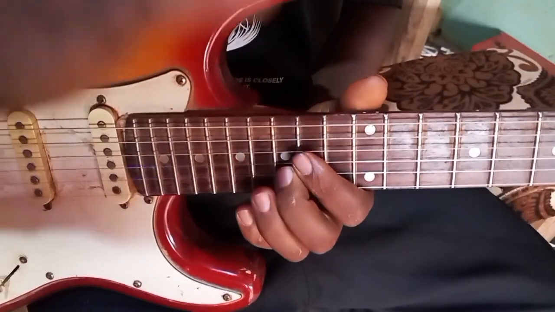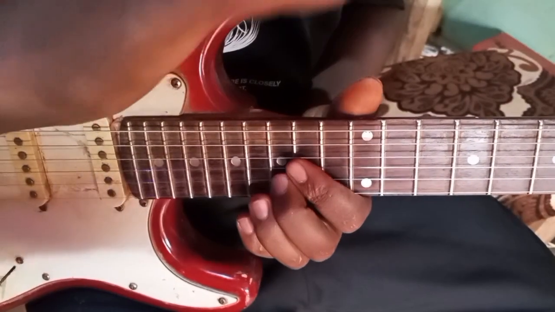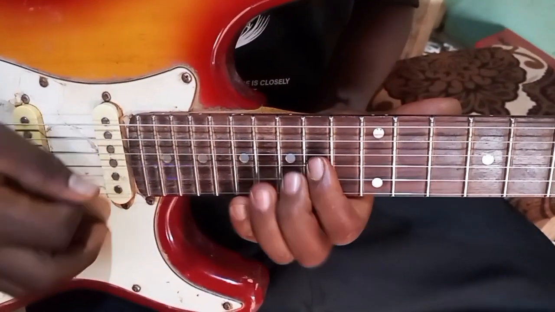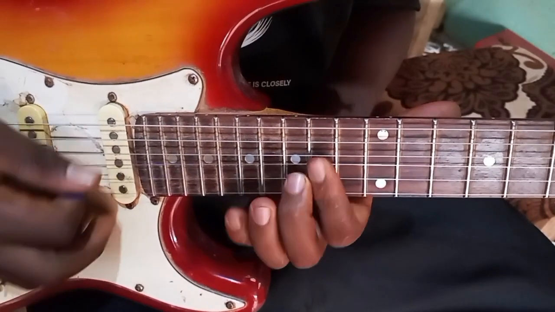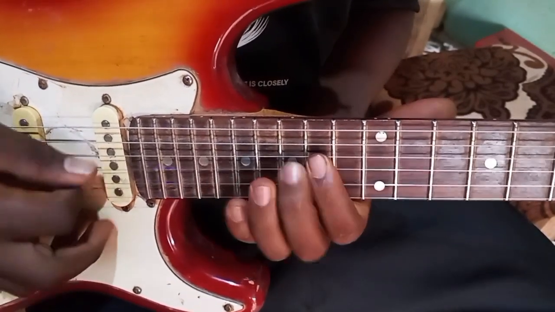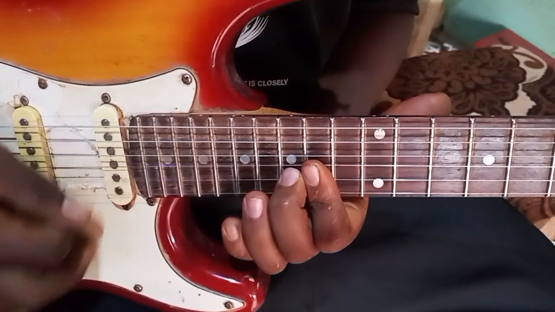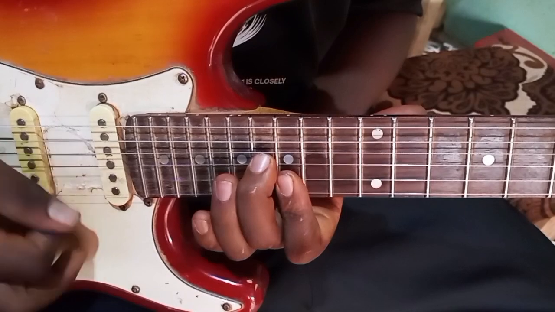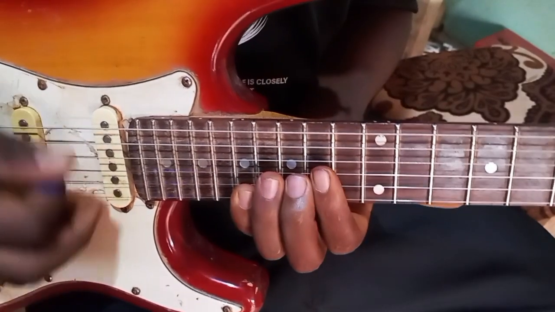So let's go slowly. Let us reduce the speed. The first part is like this. Then the second part is like this.